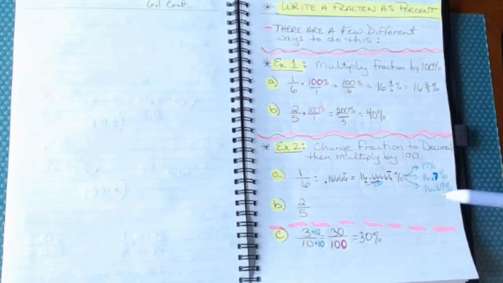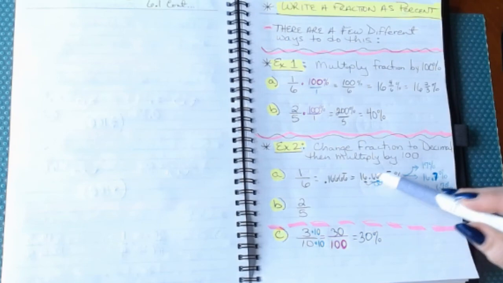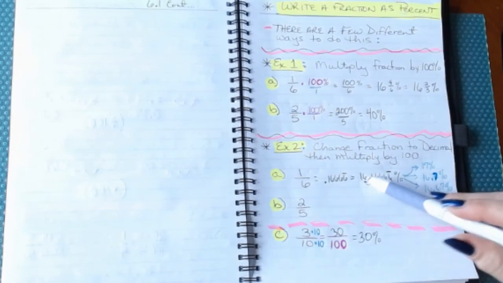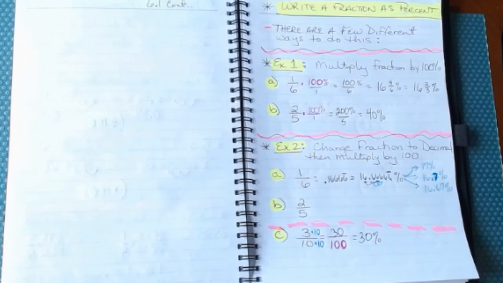So again, notice what happens is every time we round out further, so if we round it to the third decimal place, it would be 16.667. If we round it to the fourth decimal place, it would be 16.6667, and so on and so forth. So be careful with where it asks you to round, and be careful with your rounding. Obviously, it's easy to make mistakes.